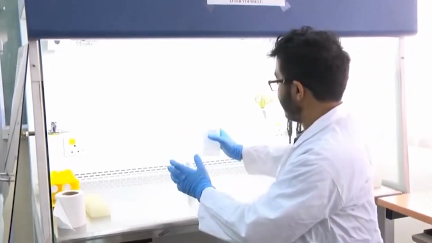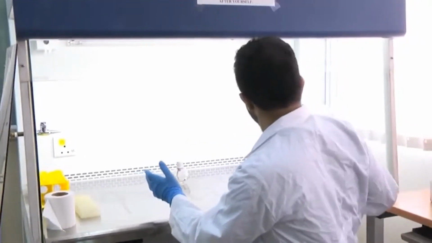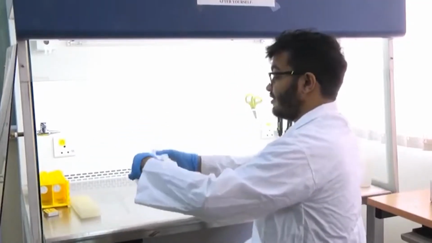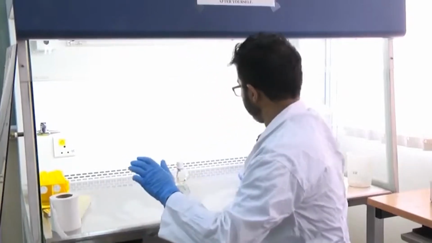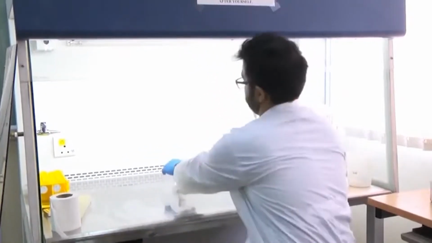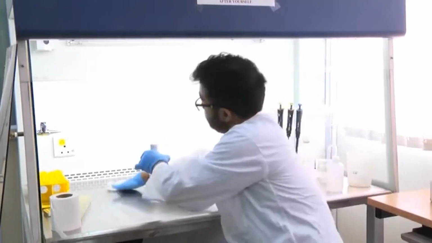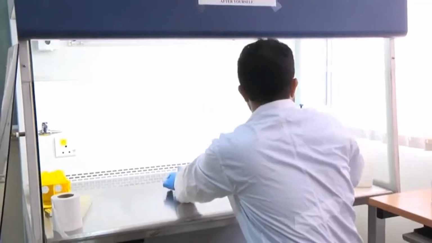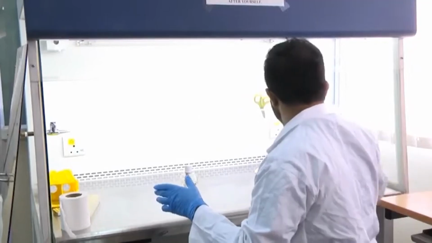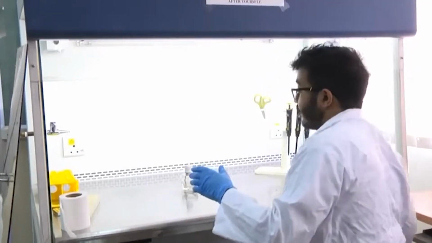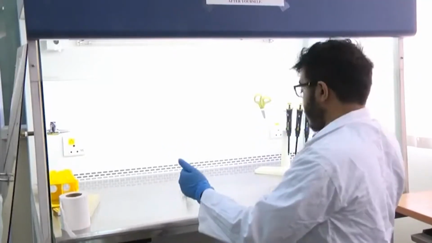What you should notice is, when I begin, I take some ethanol, spray it all over the surface and give it a nice wipe down to further sterilize the surface. I know that there is a UV lamp and it is going to keep the internal area sterile, but even beyond that, it is good practice to always wipe down the laminar airflow hood with 70% ethanol before you begin your work. And also after your work, you should wipe it again so that the next person gets a very sterile place to work in.